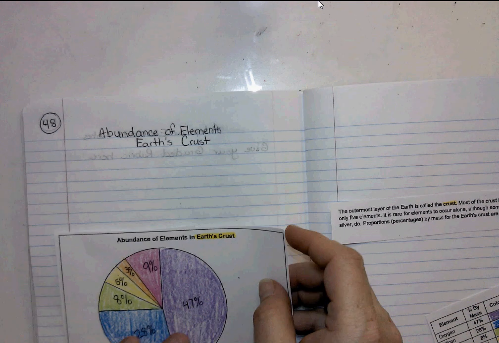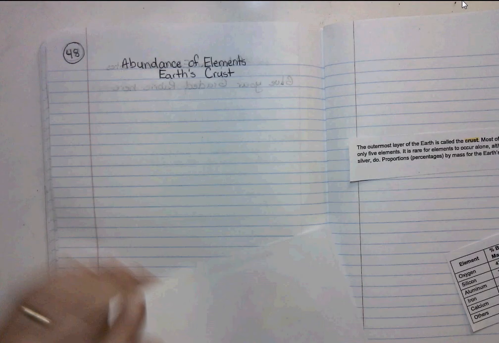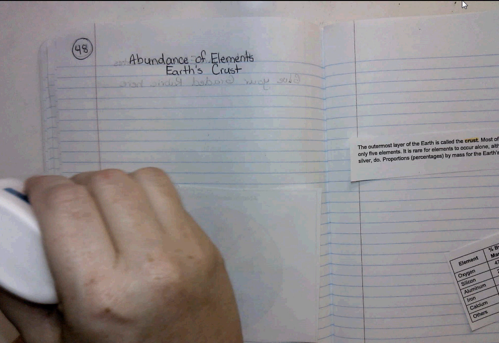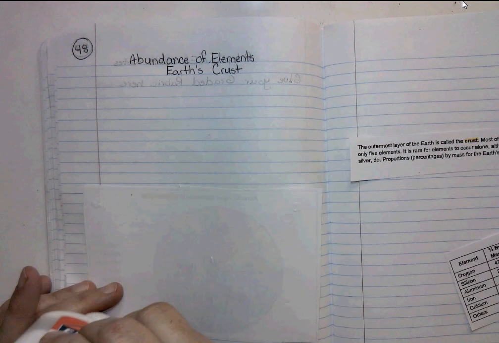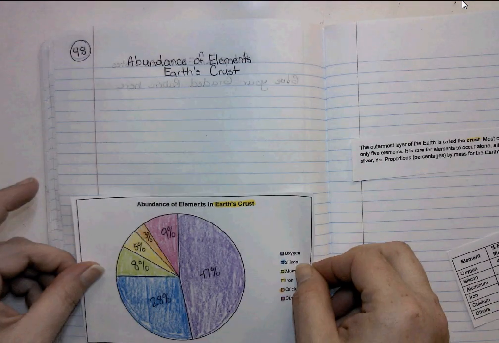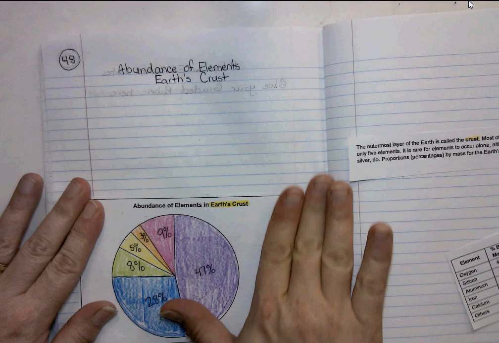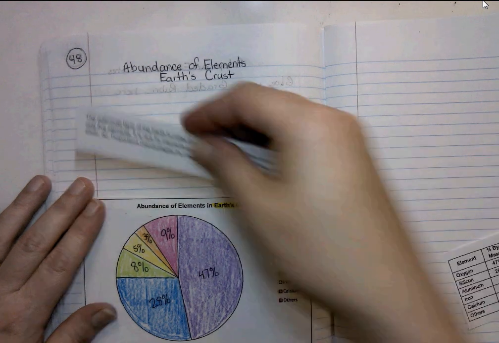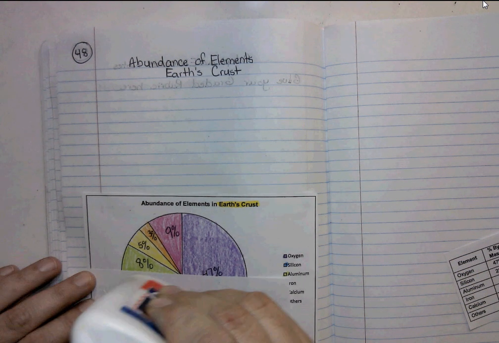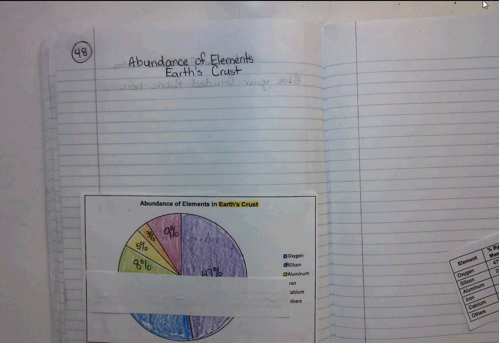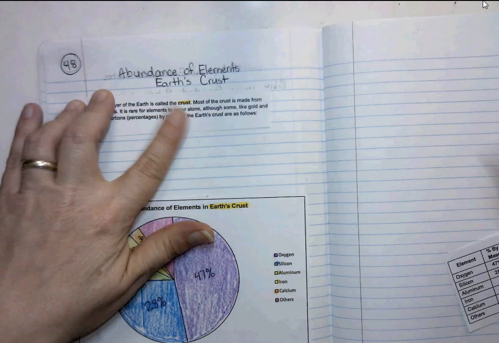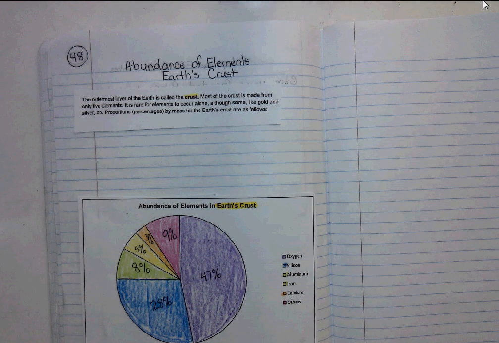And I'm going to glue these on page 48 with my pie chart underneath, 5 dots. Just very little glue, don't need a lot. My pie chart, my information, and I might need to trim this up a bit.